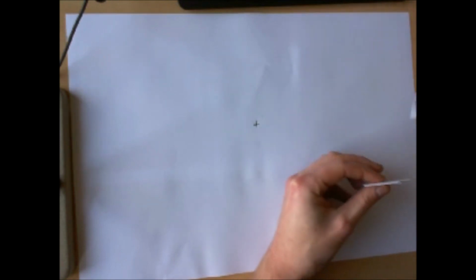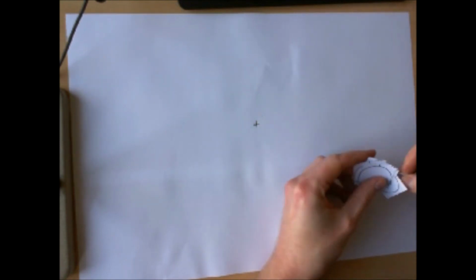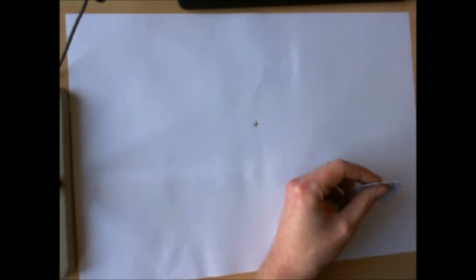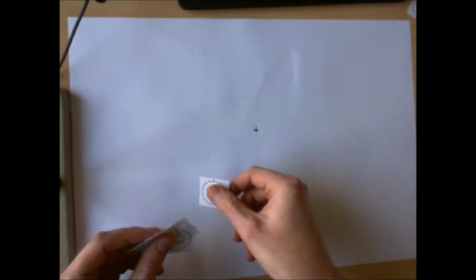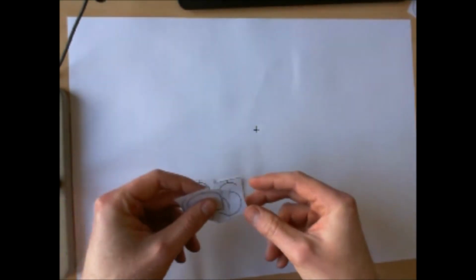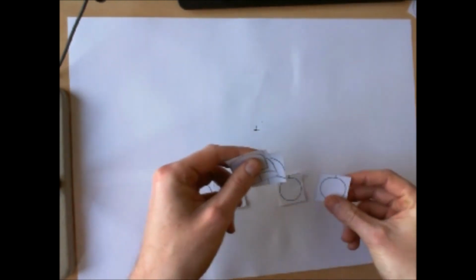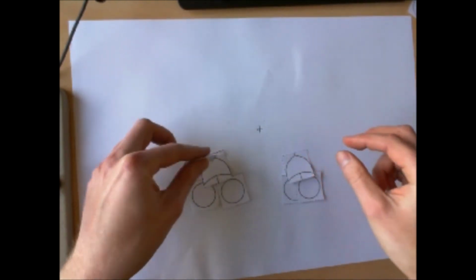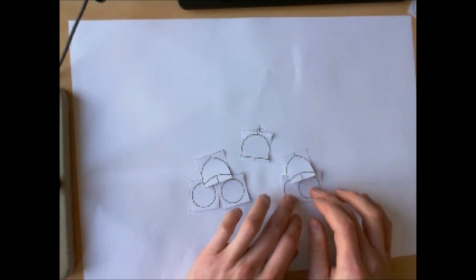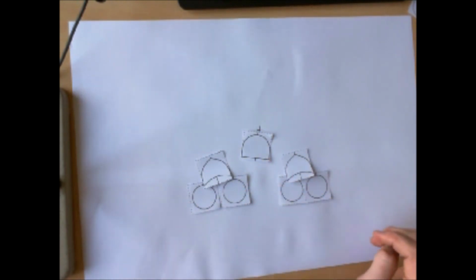And what that gives you, I just get my Blue Peter, here's some I made earlier, it gives you these objects all connected together.